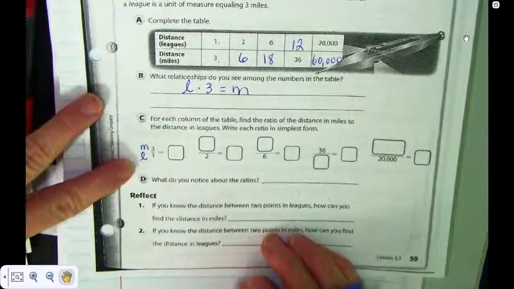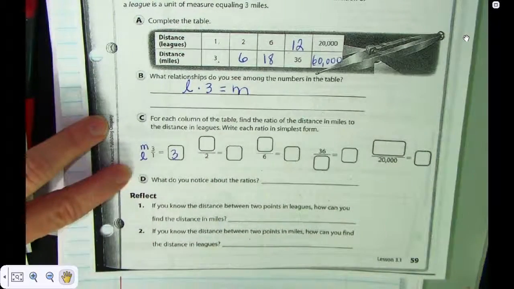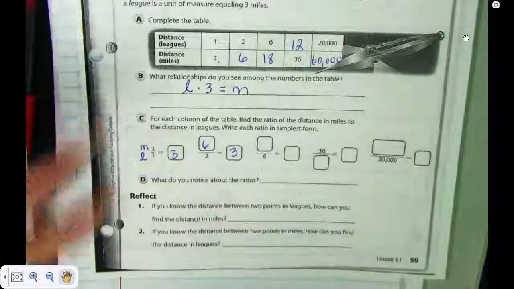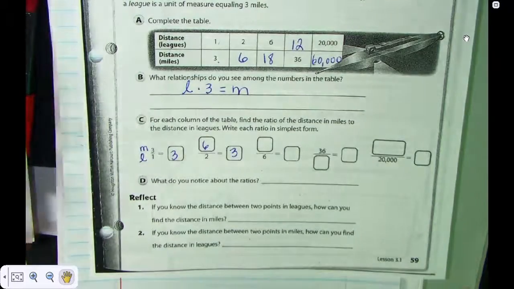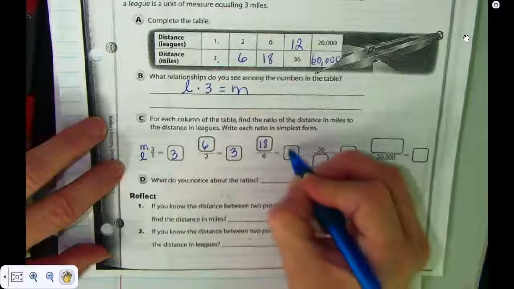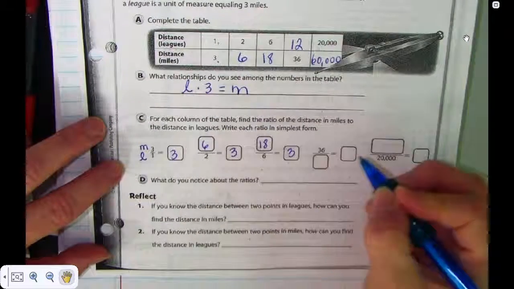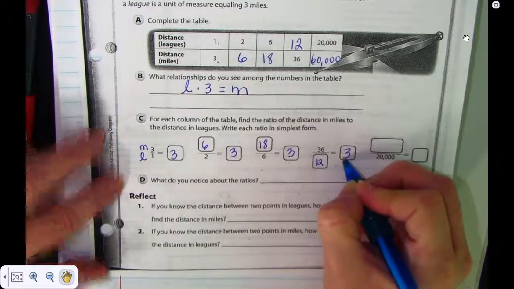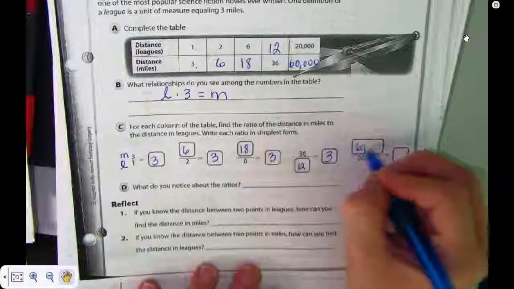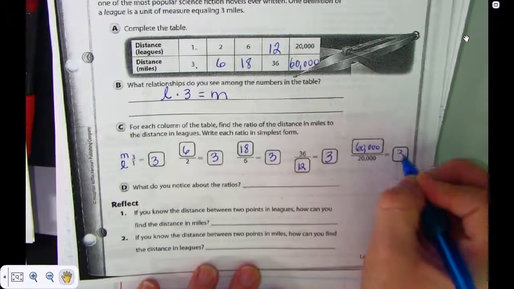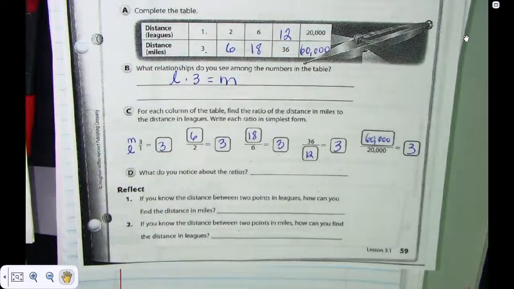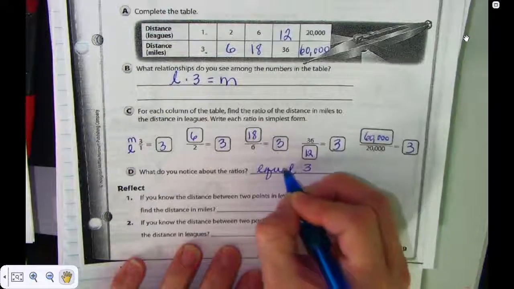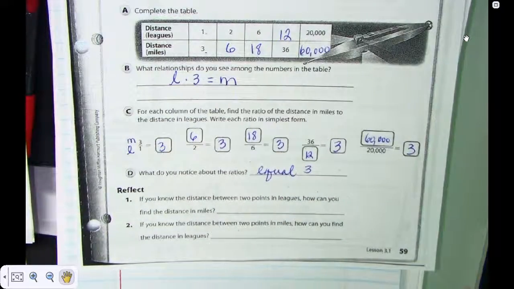So what is 3 divided by 1? 3. Now what's the next one going to be? Divided by 2 is? And then 18 divided by 6 is 3. 36 divided by 12 is 3. 60,000 divided by 20,000 is 3. So what do we notice about all the ratios? All equal 3. All the ratios.